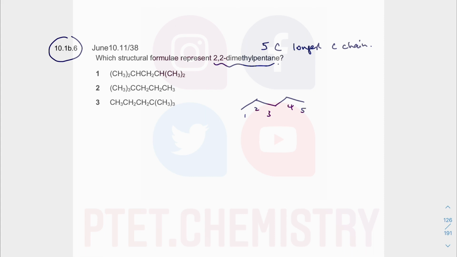All right, it's a dimethyl, so you have 2 times CH3, and both of them are at position 2. When you write the structural formula, since all of it has been written out, what I'll do is convert or draw. Number 2 shows me that I have CH3, CH3, CH3, C, CH2, CH2, CH3. So that is number 2, CH3, 3 of them. This carbon is this carbon, CH2, CH2, CH3.